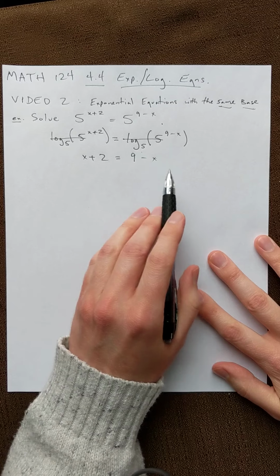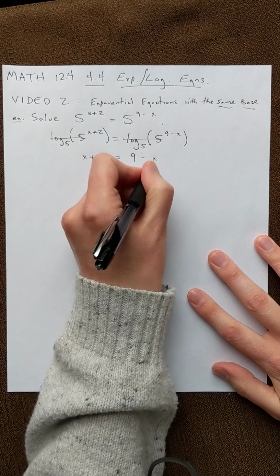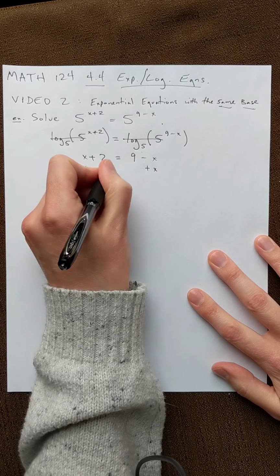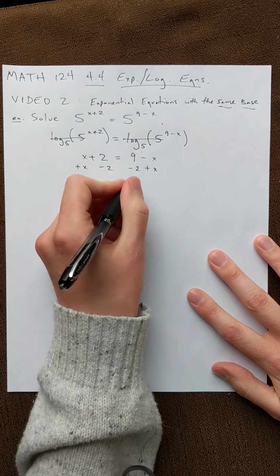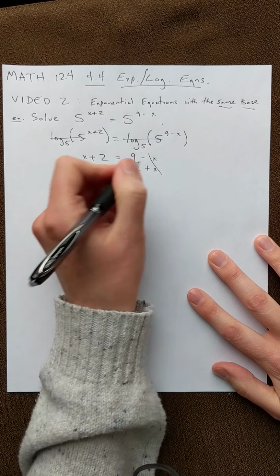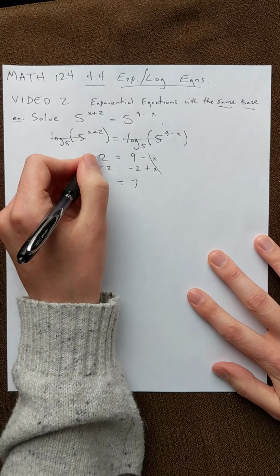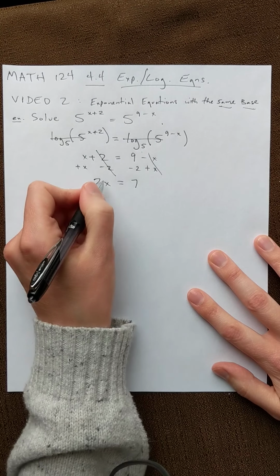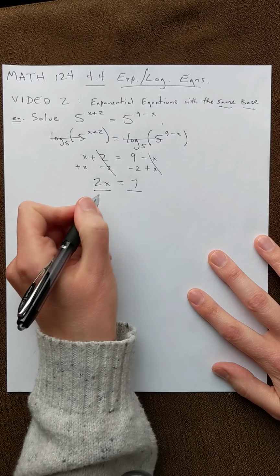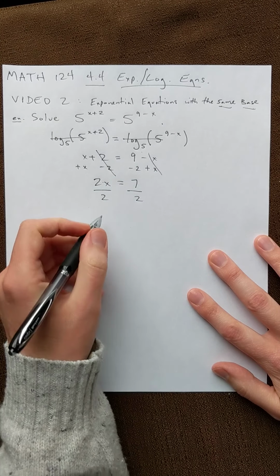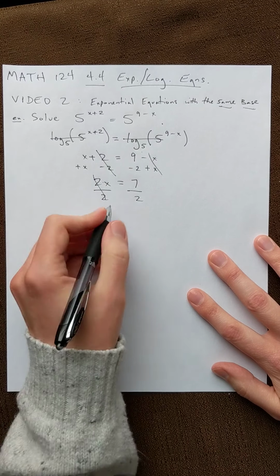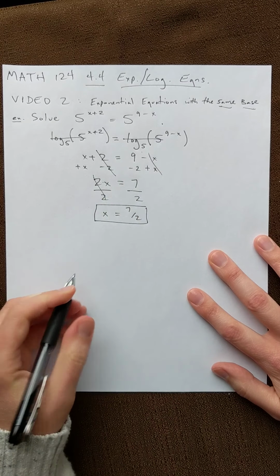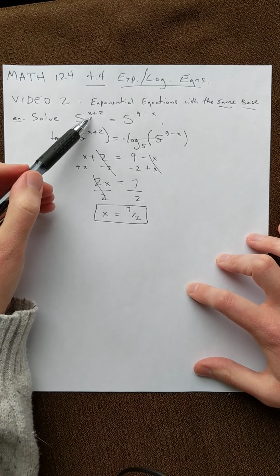So let's see. I want to move my x's to one side, so I will add x to both sides. And I want to move my numbers to the other side, so I will subtract 2 from both sides. So 9 minus 2 would be a 7. The x's go away. Let's see, the 2's go away, and x plus x is 2x. So 2 times x, to undo multiplication, we use its opposite or its inverse, which would be dividing by 2. So we get x is equal to 7 halves. And if you wanted to, you could check your answer by plugging this number in for the x.